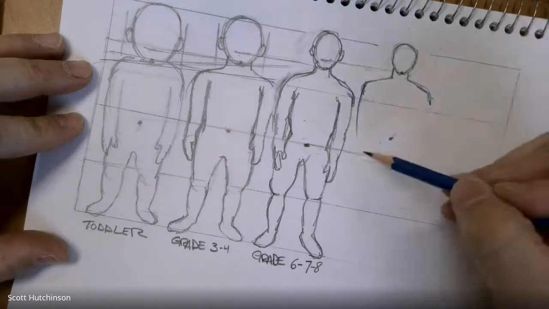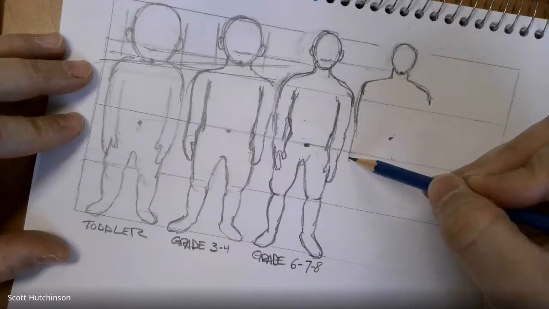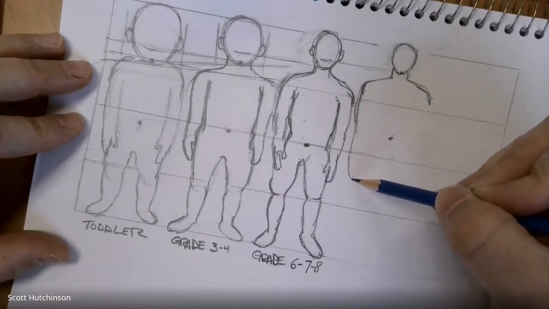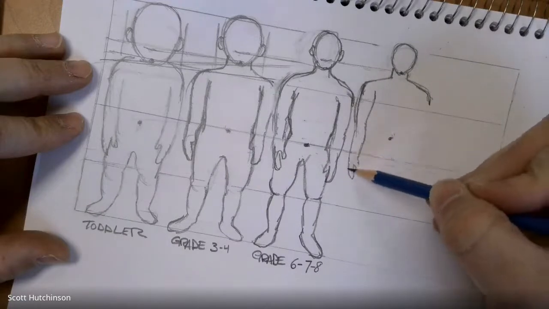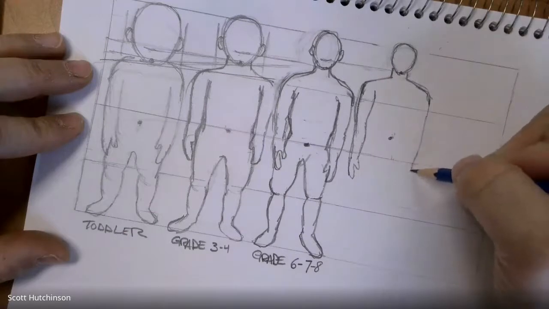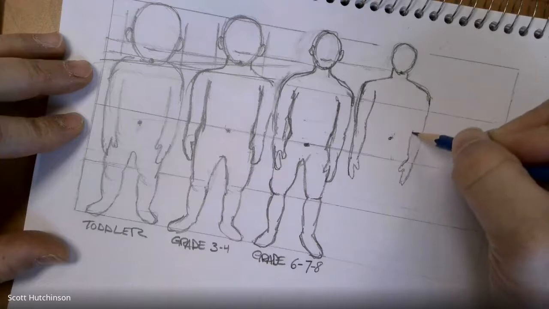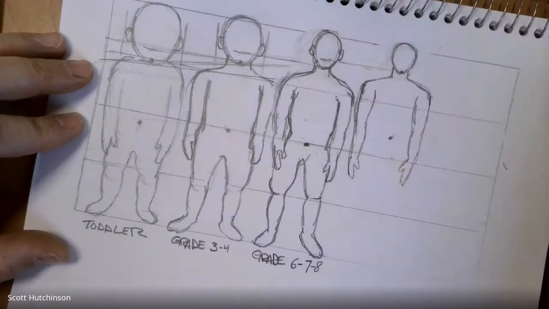Okay. Hands, arms are getting longer, so our hands still are almost all the way down to where we were. Okay, I'm just drawing mitten hands for now. That's what we're focusing on, proportions, not human anatomy in terms of detail. Just trying to get our proportions correct.